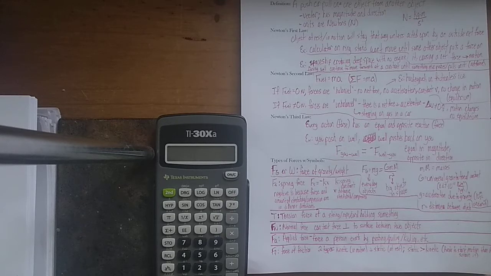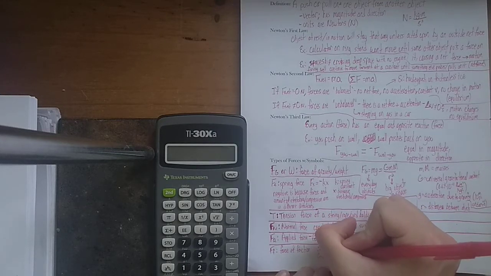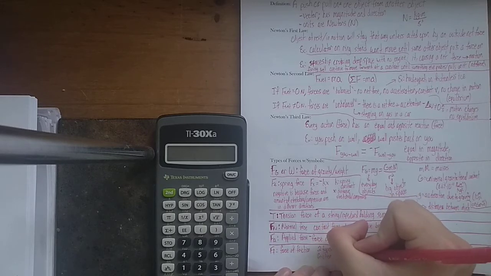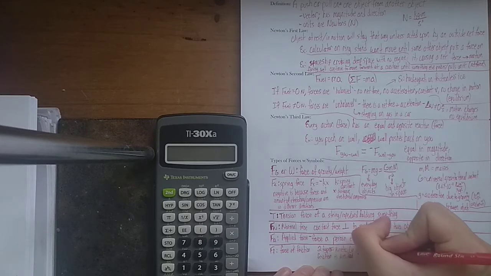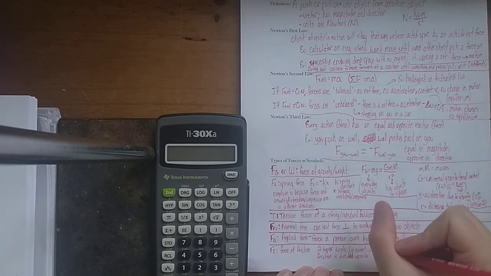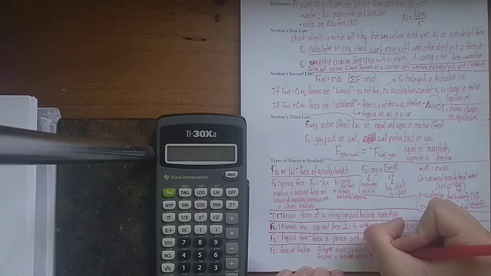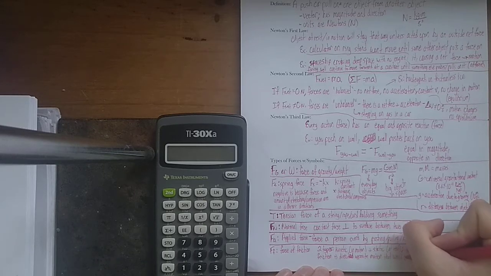Okay, now in general, the direction of the force of friction. Friction is directed in the opposite direction of the motion that would occur without friction.